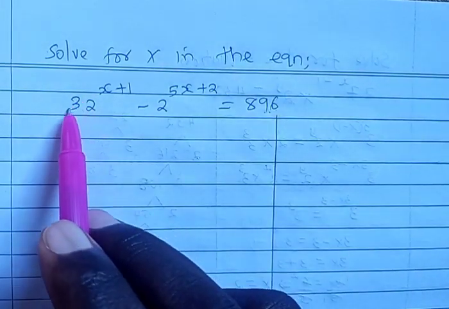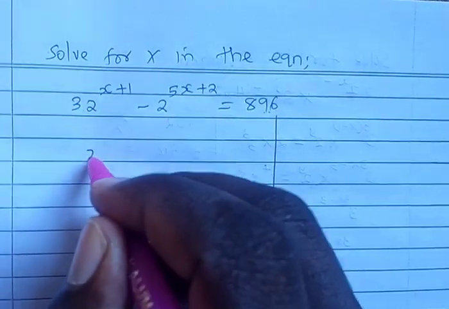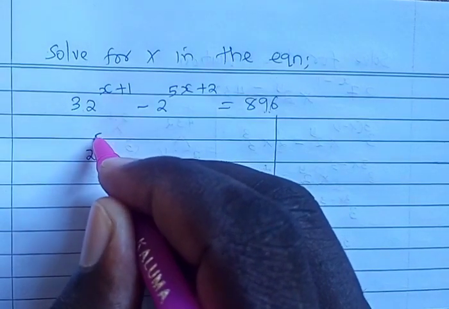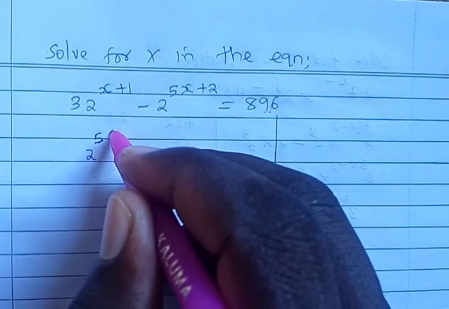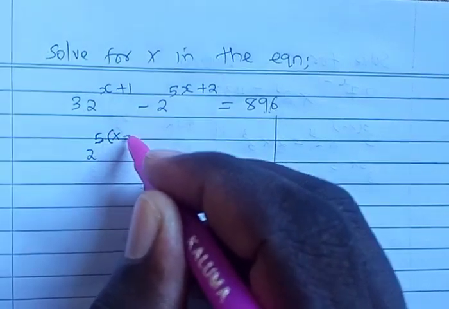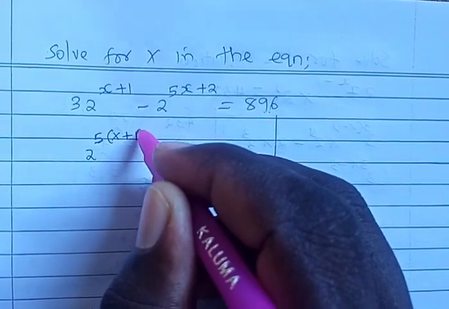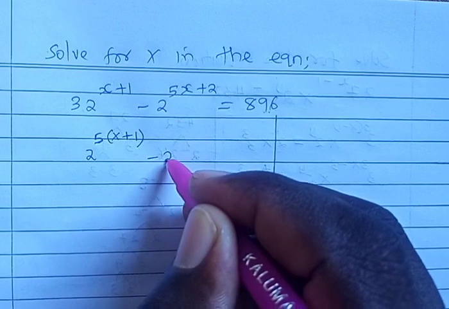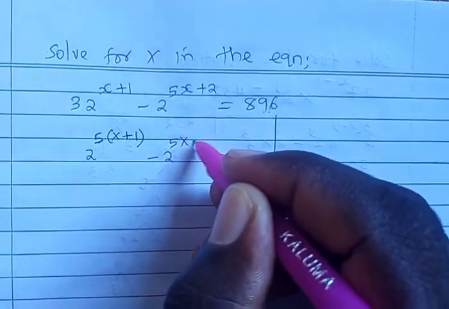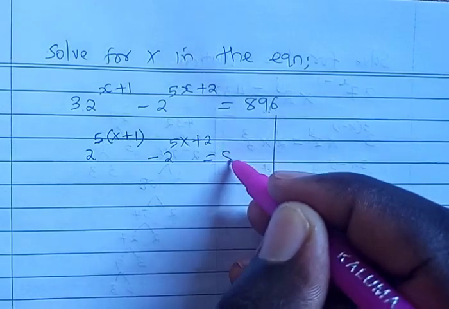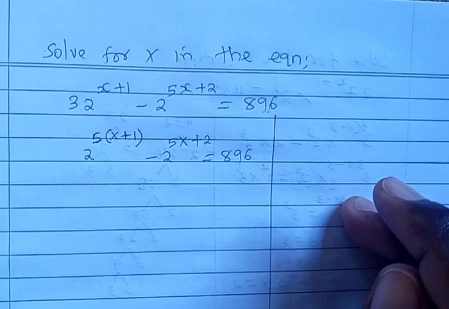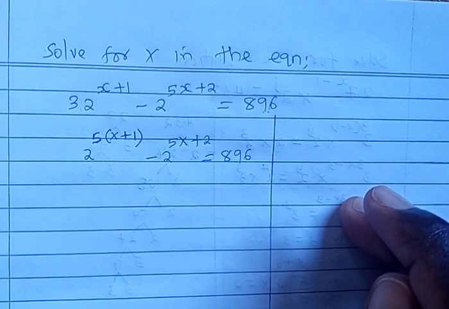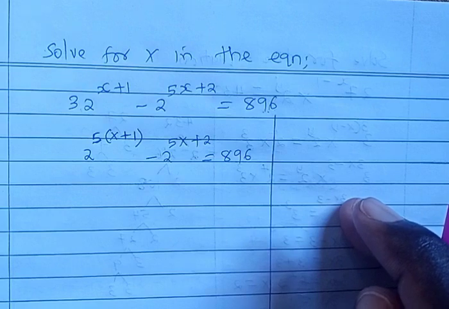Now, 32 can be written as 2 raised to 5. 32 in power form or in index notation is just 2 raised to 5. And then we have the power, which is x plus 1. Then we have minus 2 raised to 5x plus 2 equals to 896. Now, we need also to break down 896 into index notation or into power form, or we can just leave it that way.